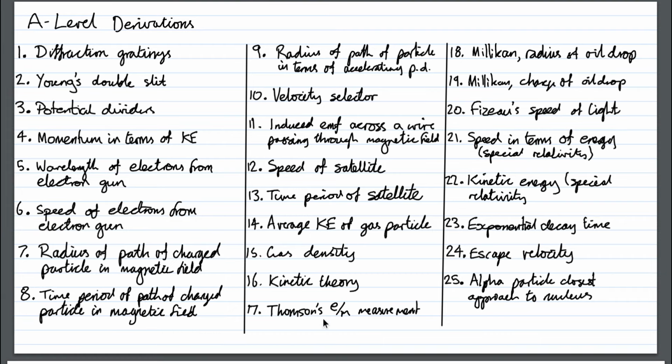Others, for example, Thomson's e over m measurement or Millikan experiment, Fizeau's experiment, are there because of the option that we do in my school, which is the turning points option. If you do, let's say, engineering as an option, then you would have to know things like moment of inertia, angular momentum, that sort of thing, but we haven't got that in here. It's just these 25. So some of these will be useful. If you're doing turning points for AQA, they will all be useful. This is the AQA turning points list.